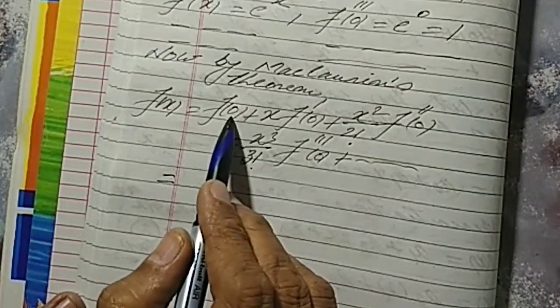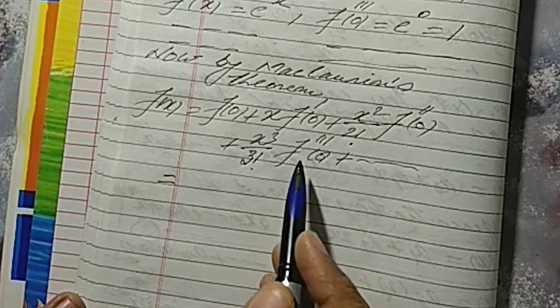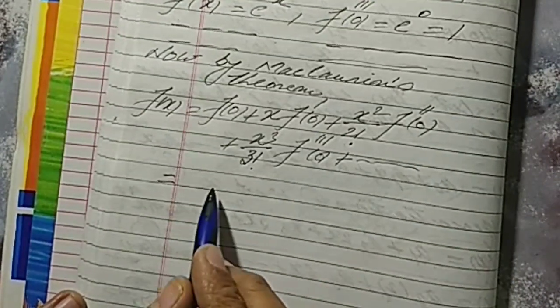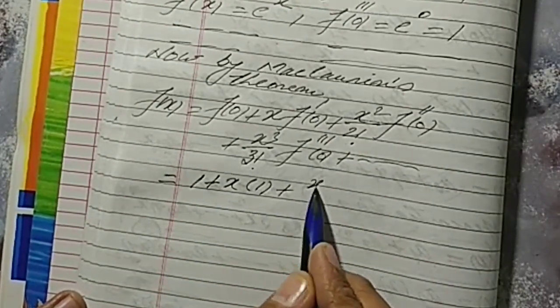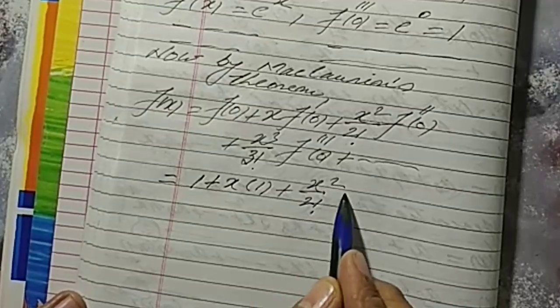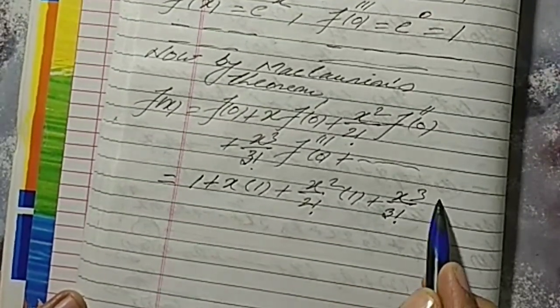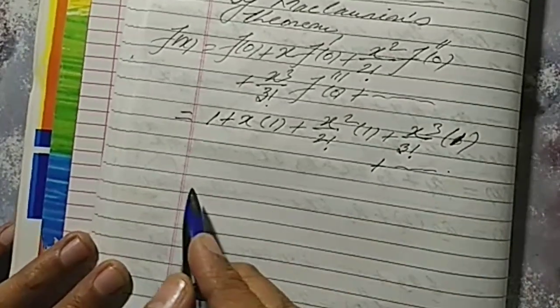We substitute the values of f naught, f dash naught, f double dash naught, f triple dash naught, which are equal to 1 each. So we have 1 plus x into 1 plus x square upon factorial 2 into 1 plus x cube upon factorial 3 into 1 plus so on to infinity.